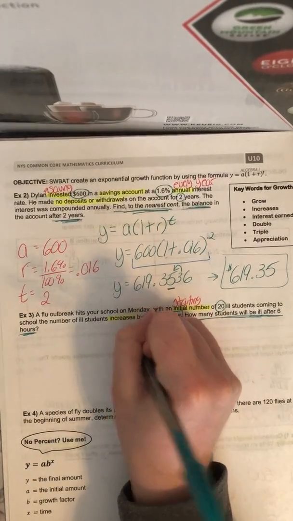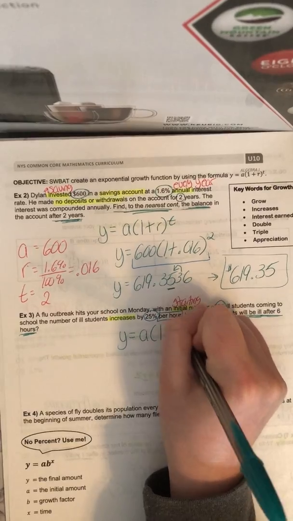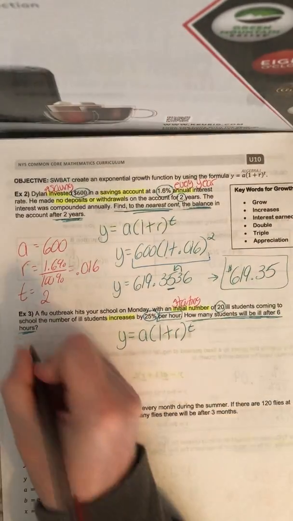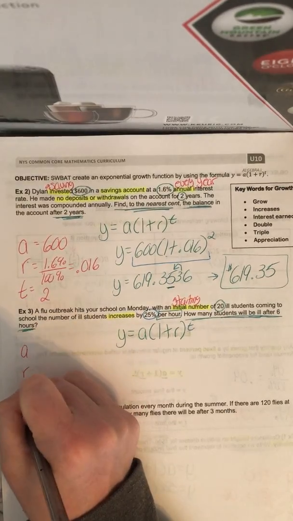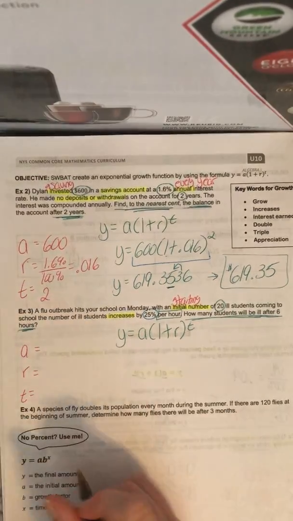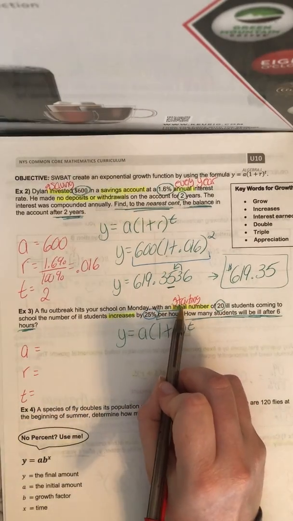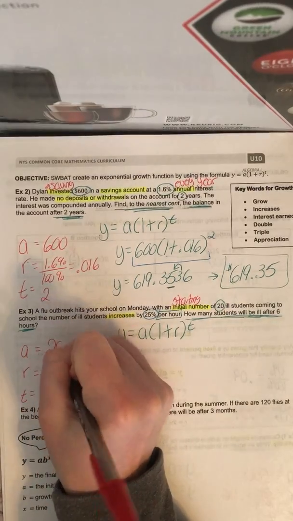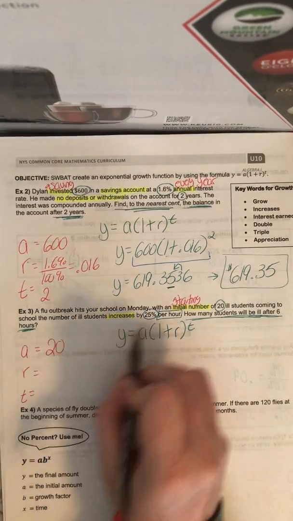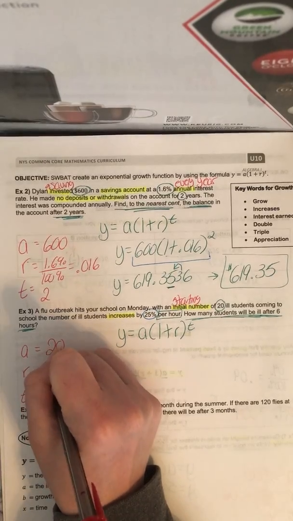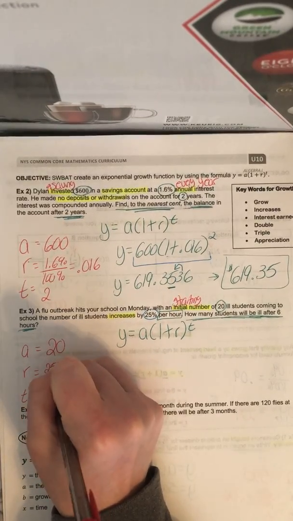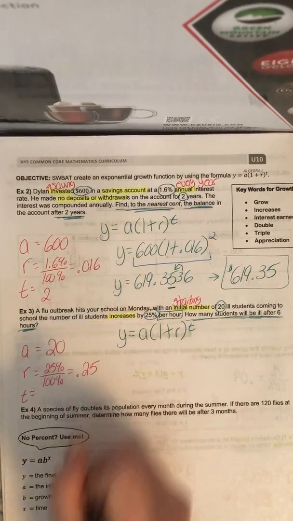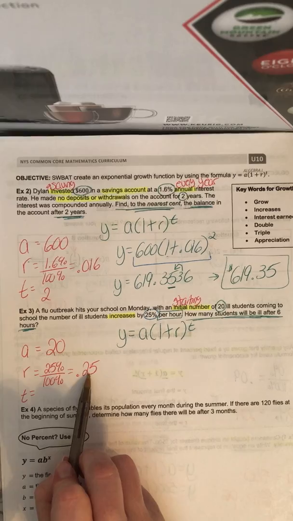So I'm going to use y equals a times 1 plus r to the t. That same formula again. And on the side, I'm going to just set myself up for what all my values will be. So A is the initial amount. They're literally telling me that I'm starting with 20 ill students. 20 is where I start. R is the percent as a decimal. So I'm going to take 25%, put it out of 100%, and when I divide, I get 0.25. So that's going to be my rate as a decimal.